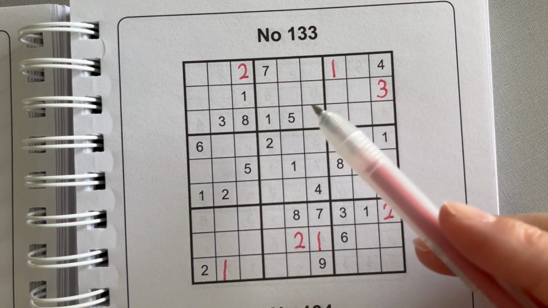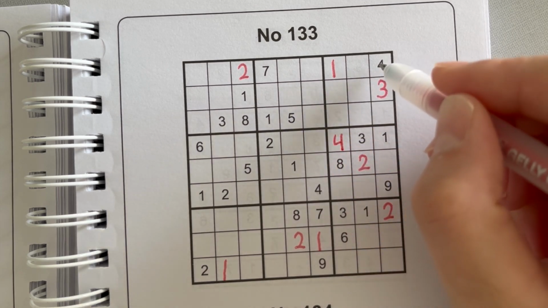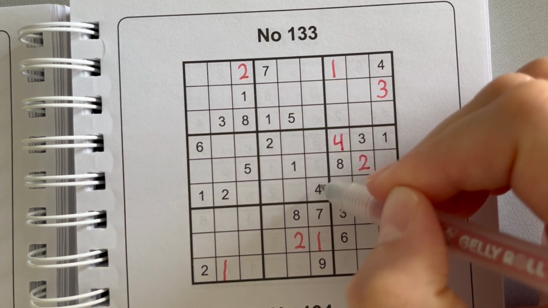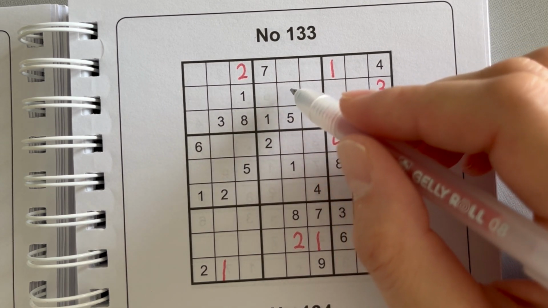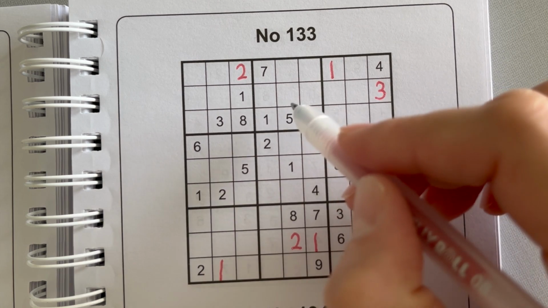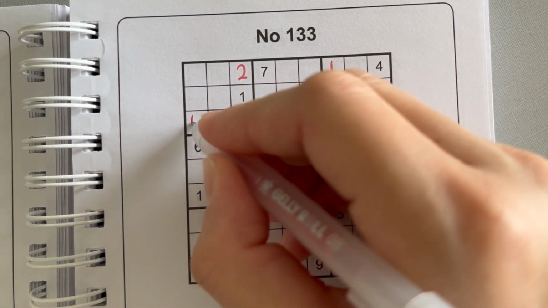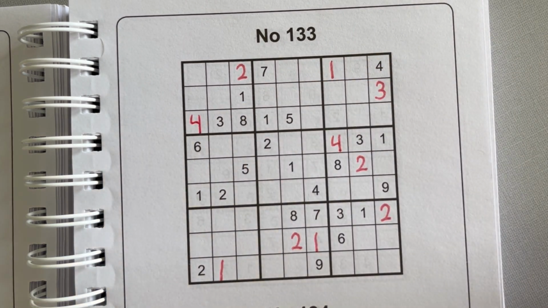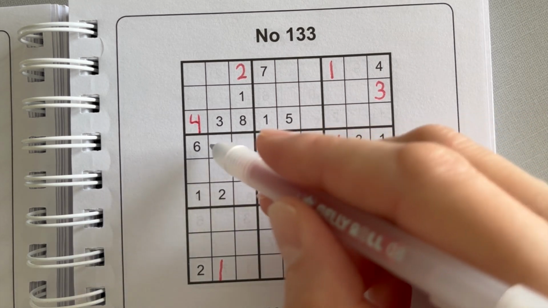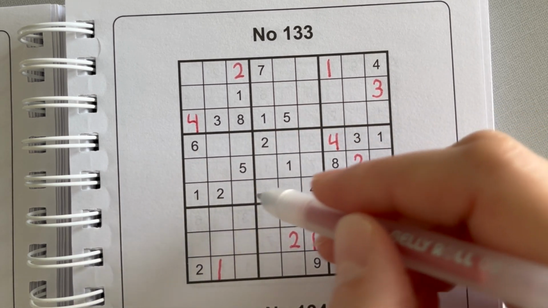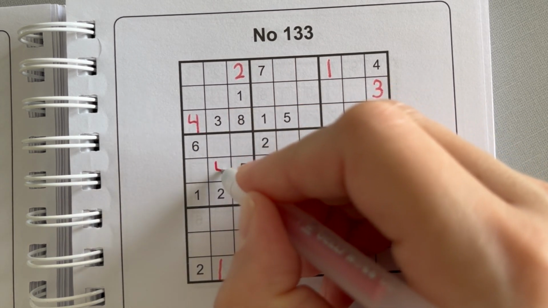And okay, if I look right here, I have a 4 in this row and a 4 in this column, which means this or this will be a 4, which means I can extend it over here. I know there's a 4 in this row and a 4 in this row. So there's my 4 up there. Now I'll come down here. I have a 4 in this row, and I have a 4 in this row, and there's a 4 in this column. So here's a 4.